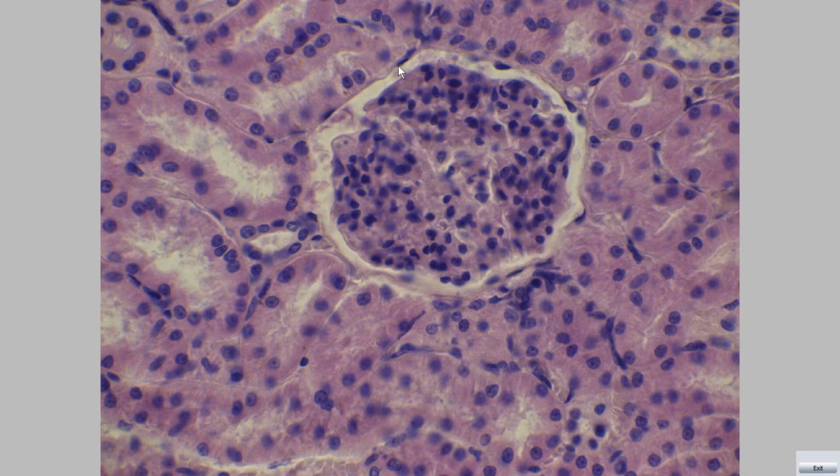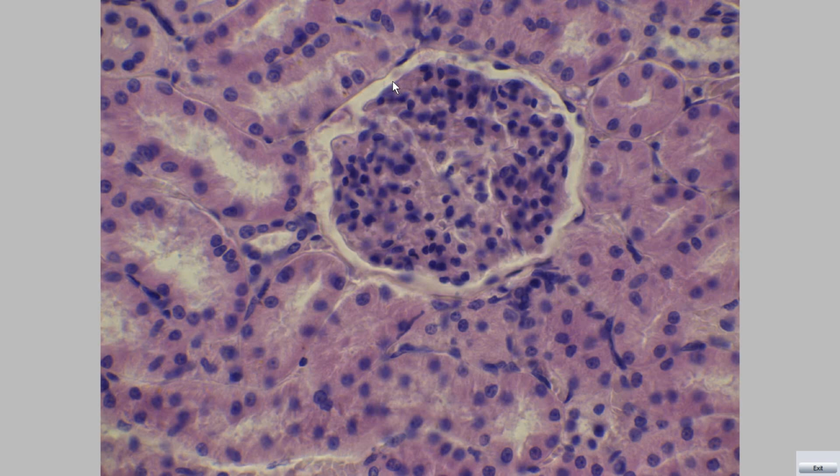At the tip of the pointer, we can see the flattened nucleus of a simple squamous cell. The visceral layer closely envelopes the glomerular capillaries. Between parietal and visceral layer, we can see a space called capsular or urinary space.